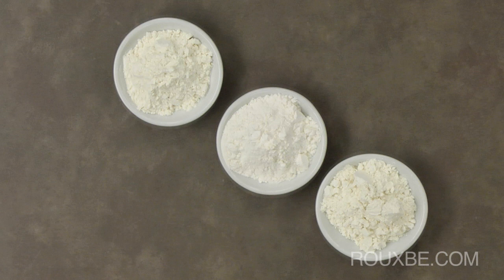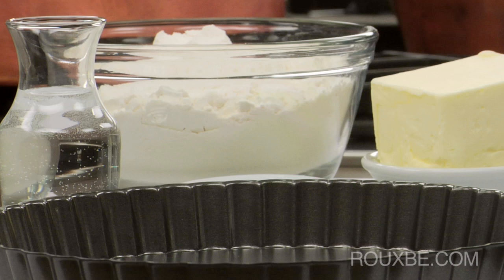Different flours contain different protein content, which means they will produce different amounts of gluten. Therefore, knowing how to choose the right flour for the job is essential to success.